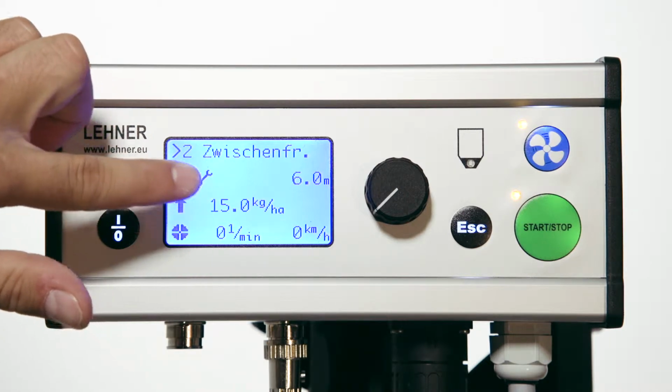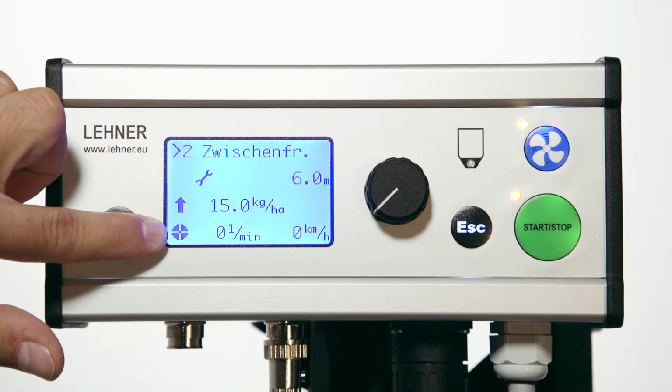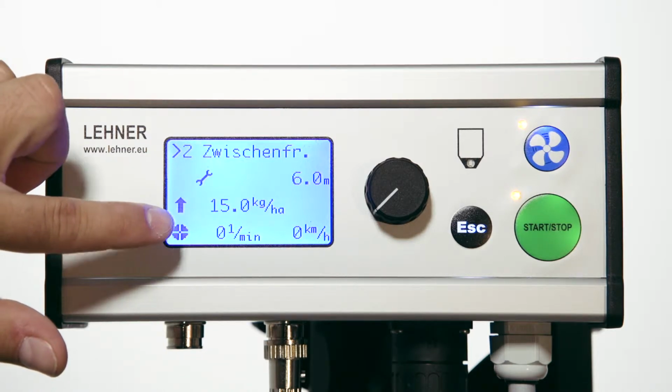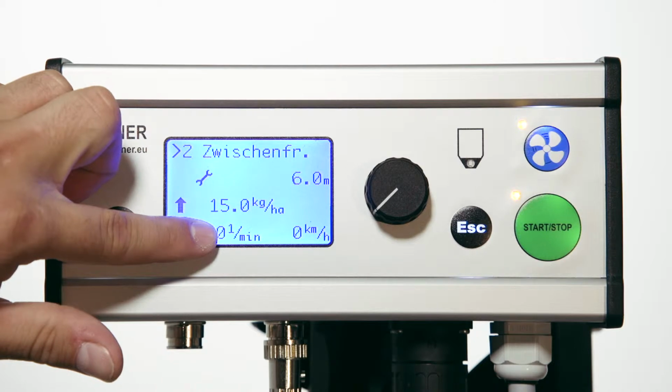The small feed roller symbol rotates when the applicator is dispensing material. The current seed roller speed and forward speed are displayed alongside this.